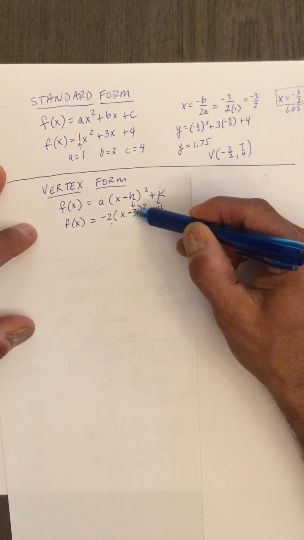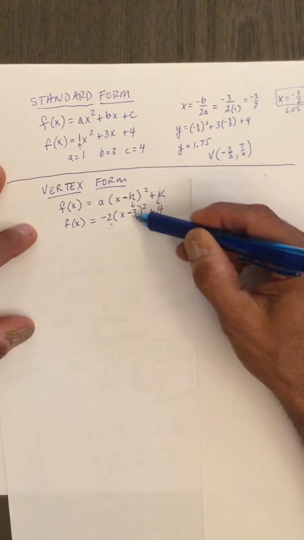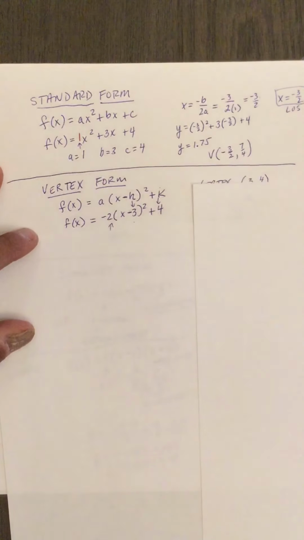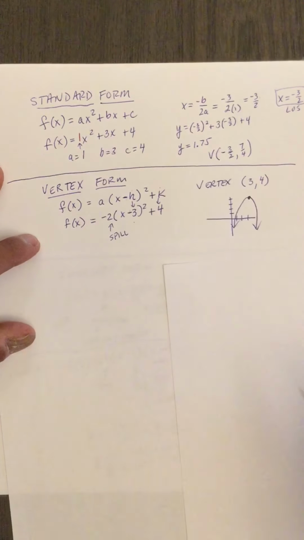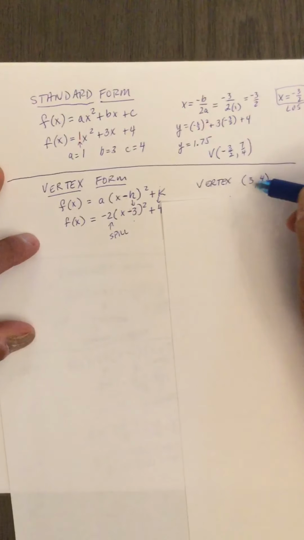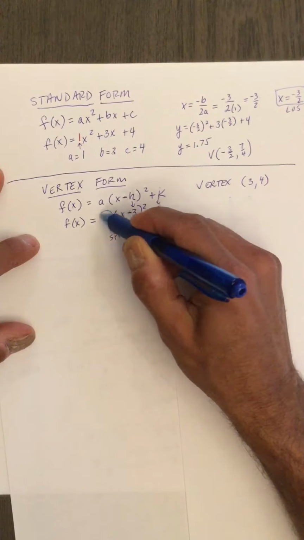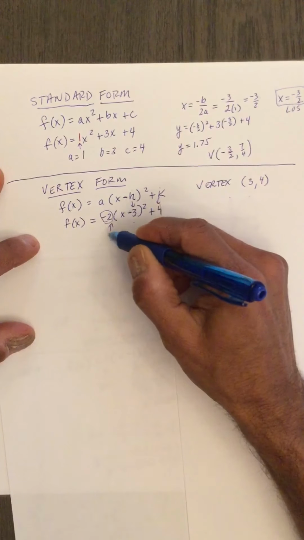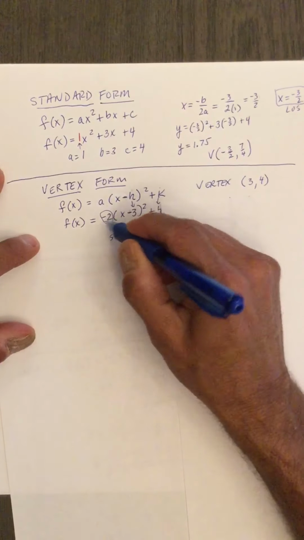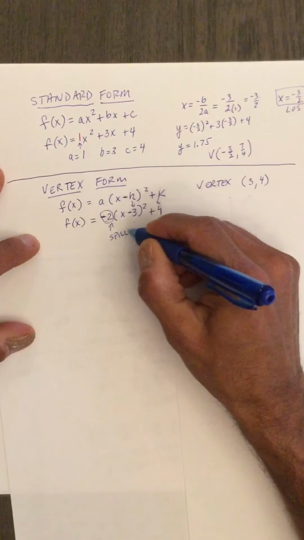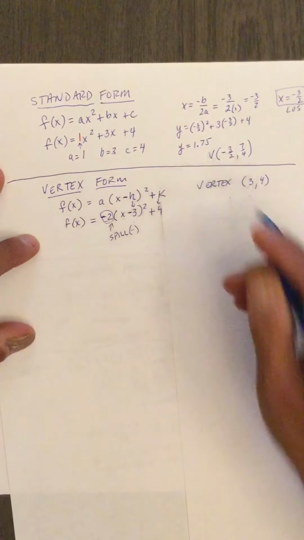So I see a 3 right there, so (3, 4) is my vertex. Another thing I know is this right here is a, and if a is negative, then it's a spill.